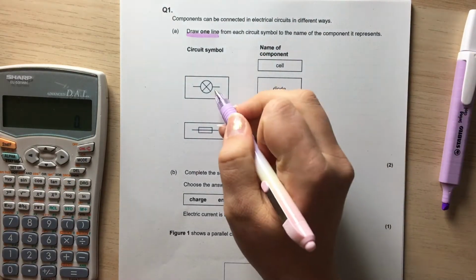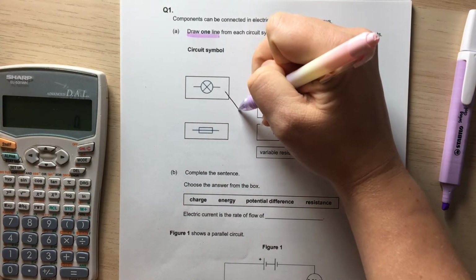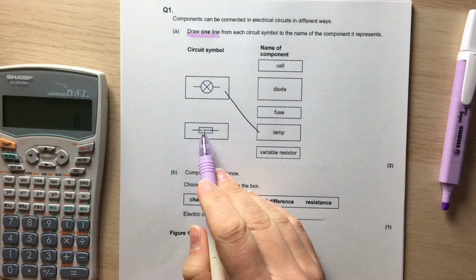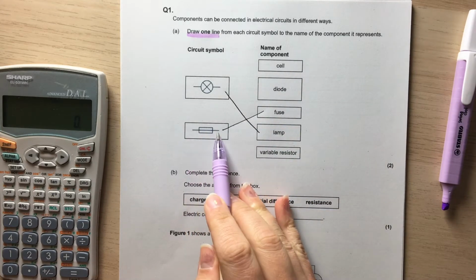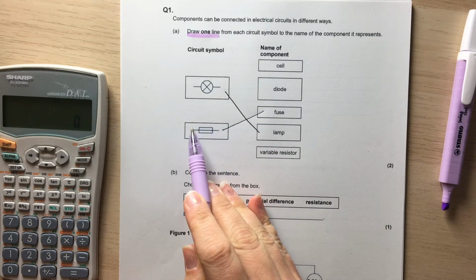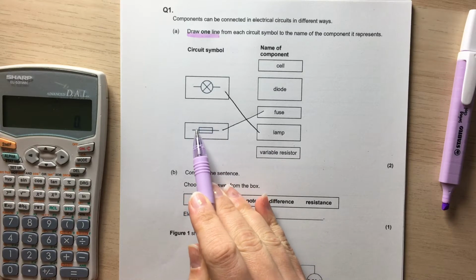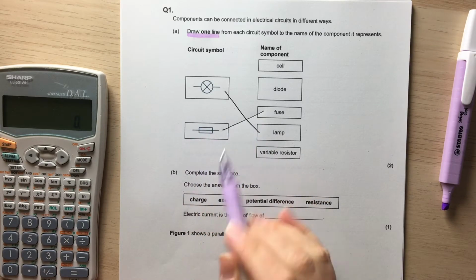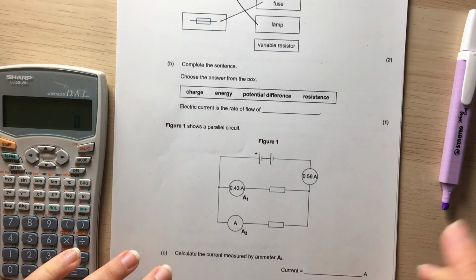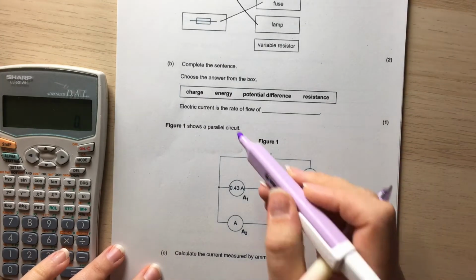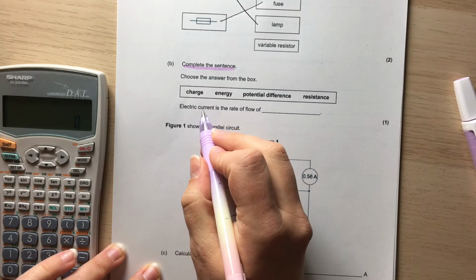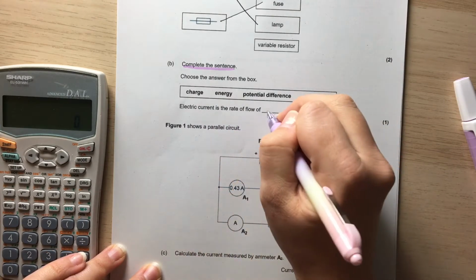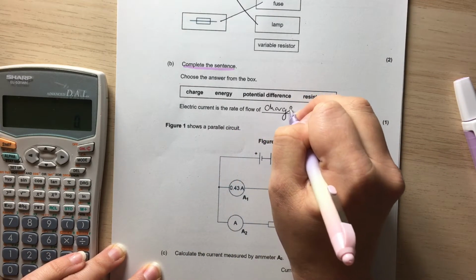So this circuit symbol is a lamp, and this circuit symbol is a fuse. This sometimes gets confused with a resistor because a rectangle is a resistor, but when it's got the line all the way through it, that's the symbol for a fuse. Complete the sentence. Choose an answer from the box. Electric current is the rate of flow of charge.